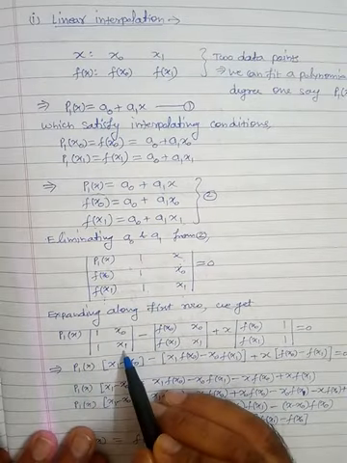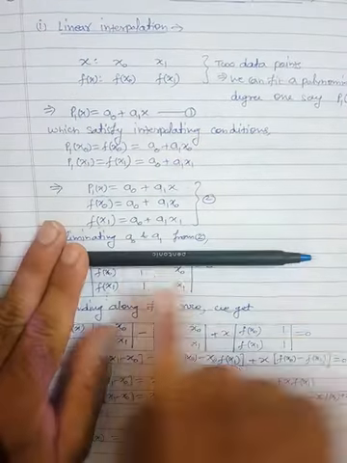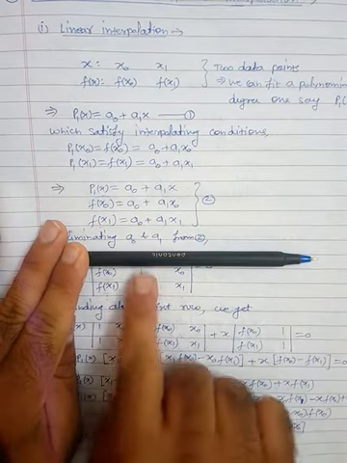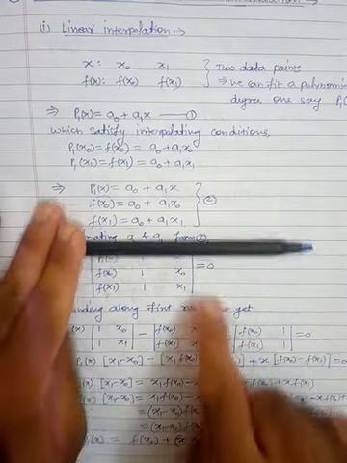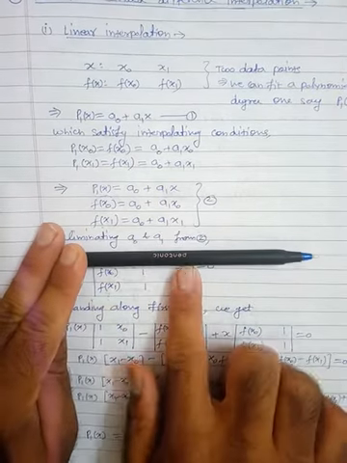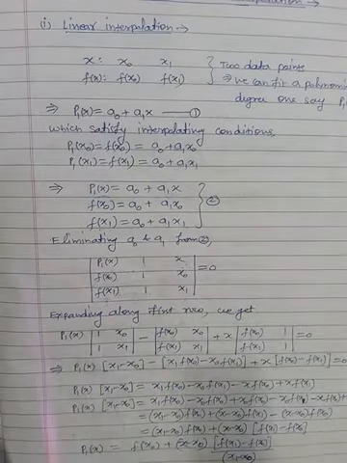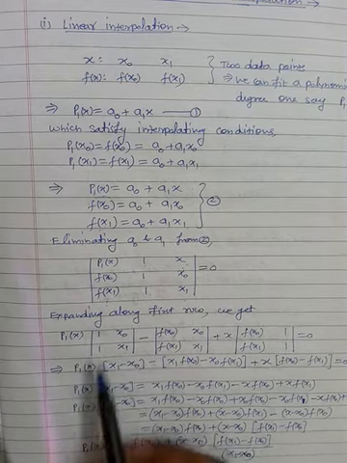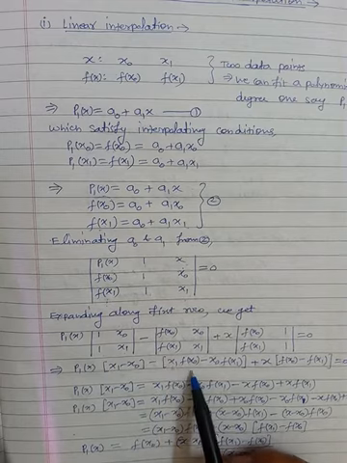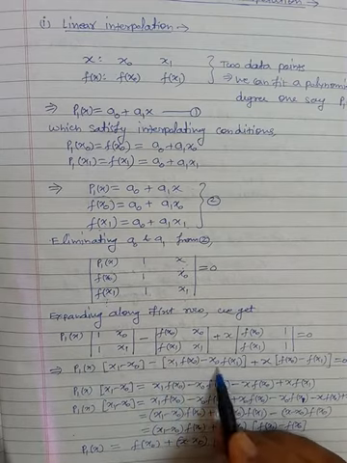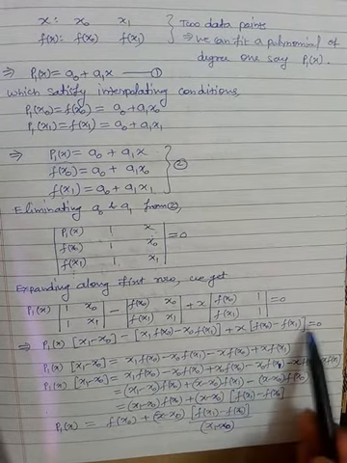So P1(x) times the determinant of this order minor, 1 x0, 1 x1, then we have f of x0, x0, f of x1, x1, with alternating plus and minus signs. Then we have x, and then f of x0, 1, f of x1, 1, which equals 0. Simplify this calculation. From the first one, P1(x) times this determinant, which is x1 minus x0, minus x1 f of x0 minus x0 f of x1, plus x into this product. This is equal to 0.